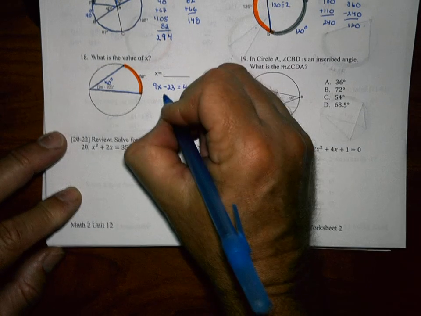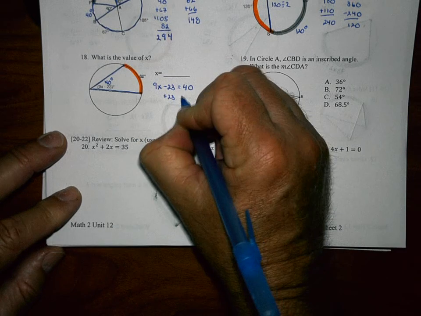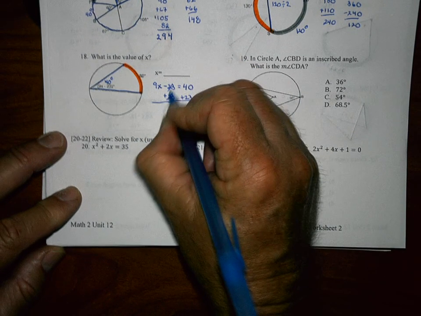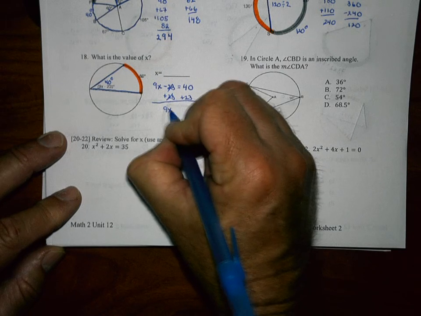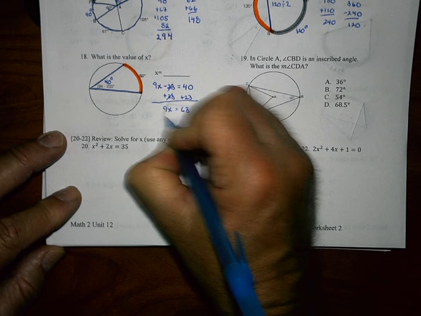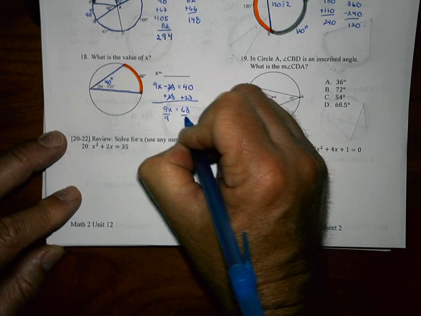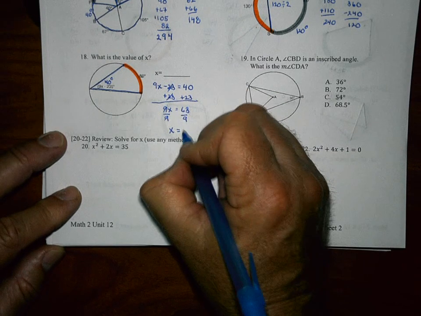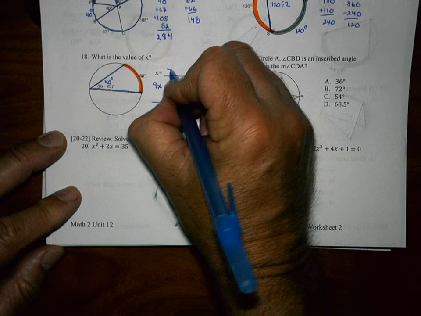I'm going to add 23 to both sides. That's going to give me a new equation after the 23's cancel out: 9x is equal to 63. I divide both sides of the equation by 9. That gives me, after the 9's cancel out, a solution of x is equal to 7, and that's what I was trying to find.